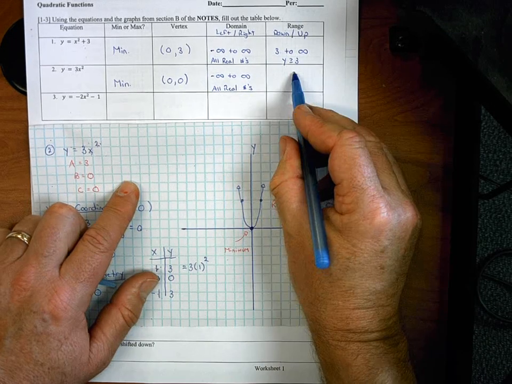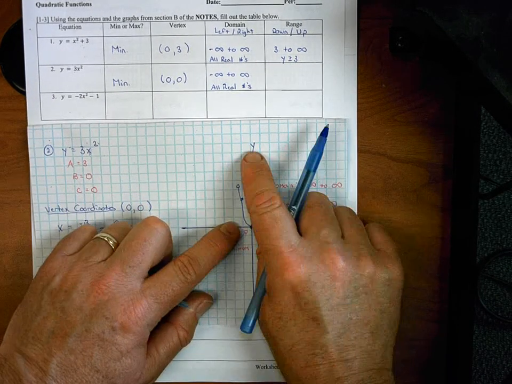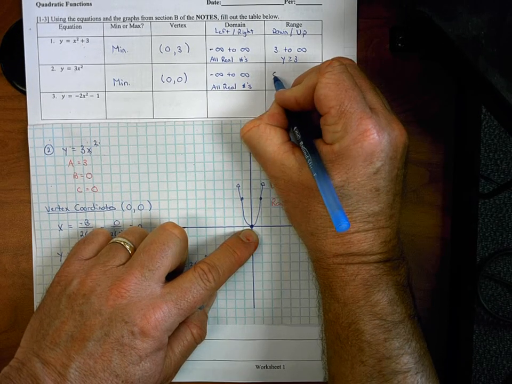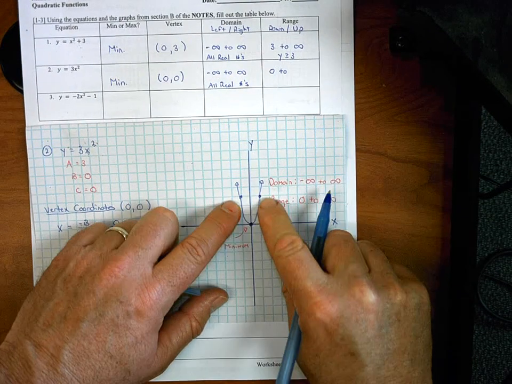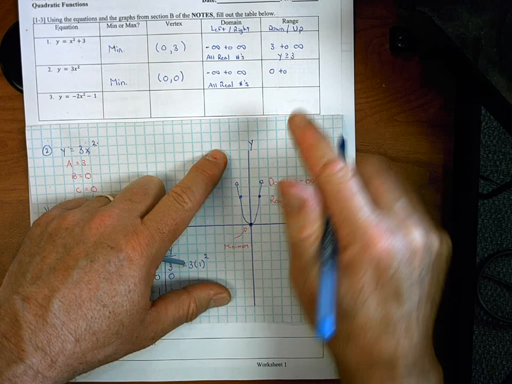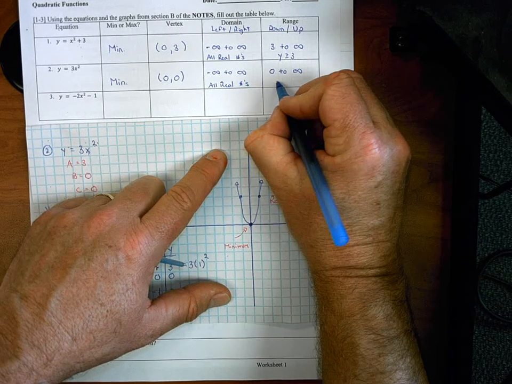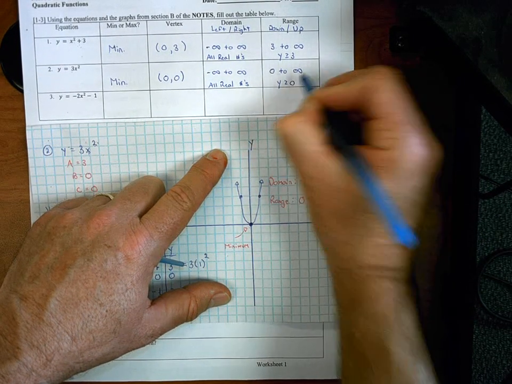Okay, how about the range? The range is how far the parabola goes up and down. So how far does it go down? Well, it stops going down right there. So it stops going down at 0. To how far does it go up? Well, it keeps going up continuously. So we say that it keeps going up to infinity. Okay, some people would express the range as y is greater than or equal to 0.